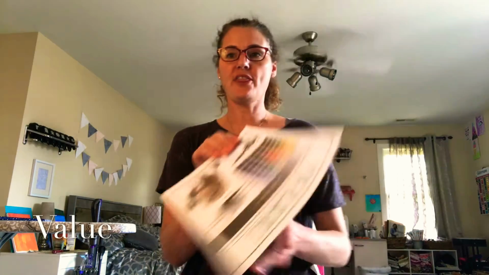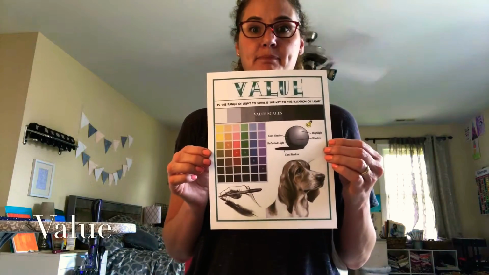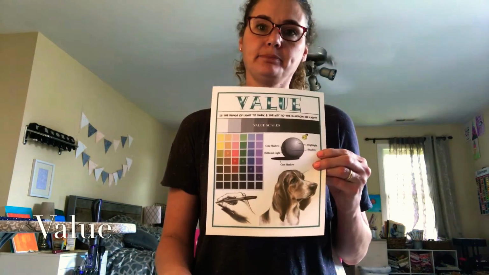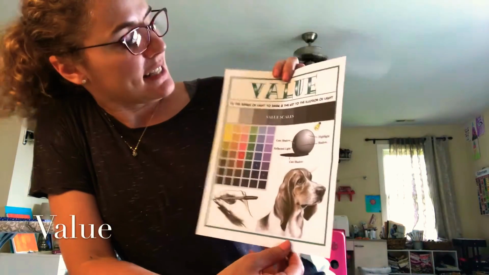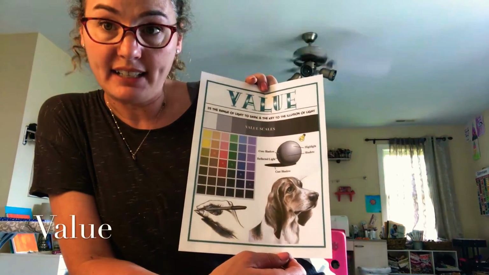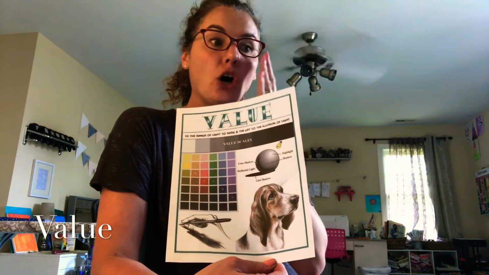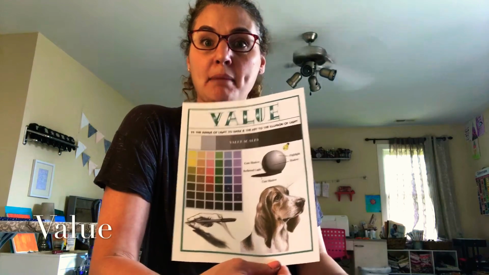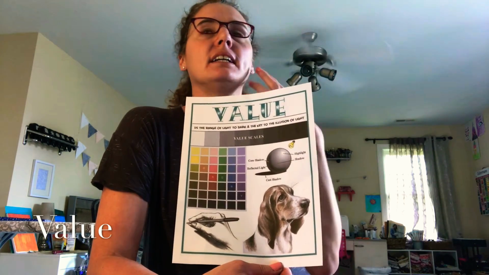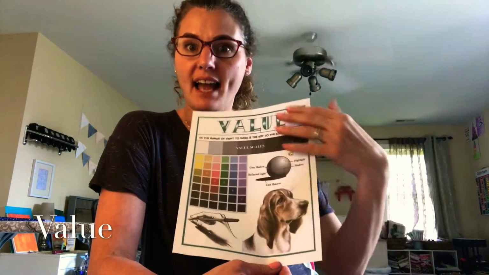So, I printed out another poster for us that shows us clearly what value is. In simple terms, value is the lightness or darkness of a color. This poster says value is the range of light to dark and the key to the illusion of light. So, using value, lightness to darkness, can help you make something look realistic when you're drawing or painting, coloring, color pencils. It can make it look like it has depth, like it is three-dimensional, when it's really flat.